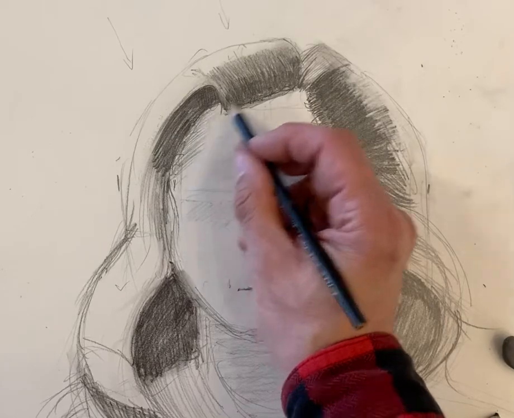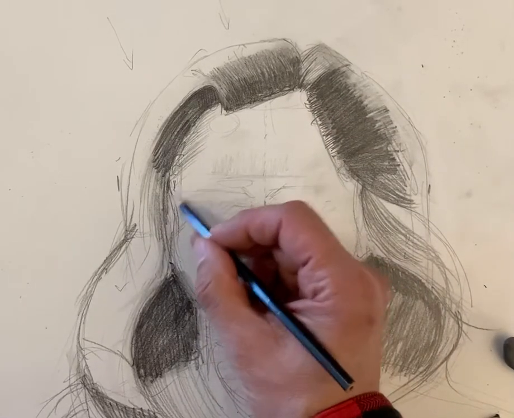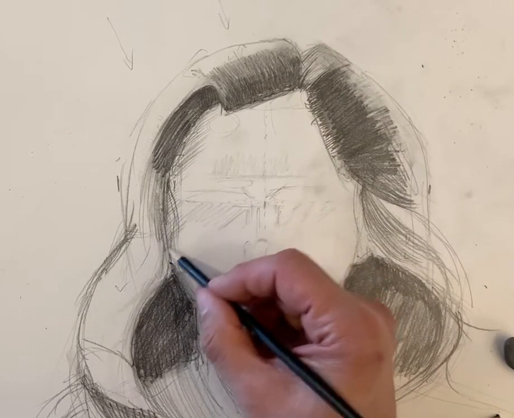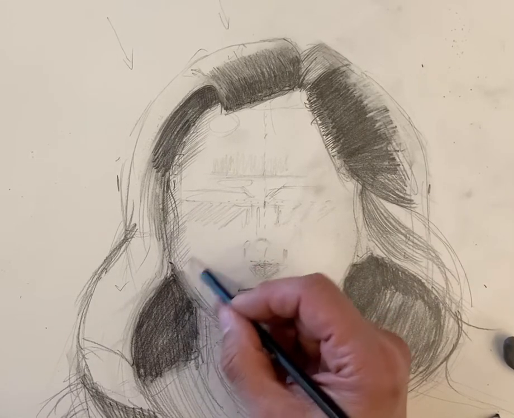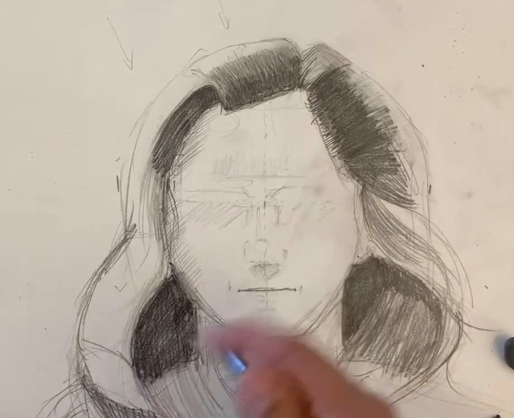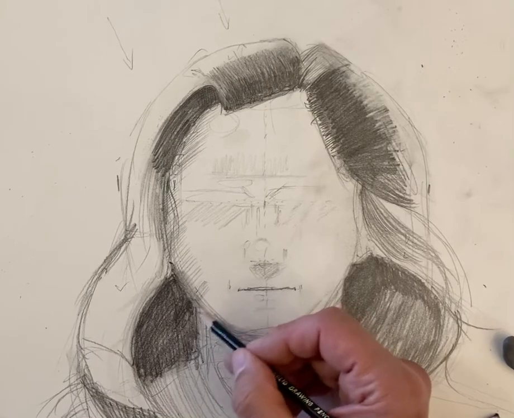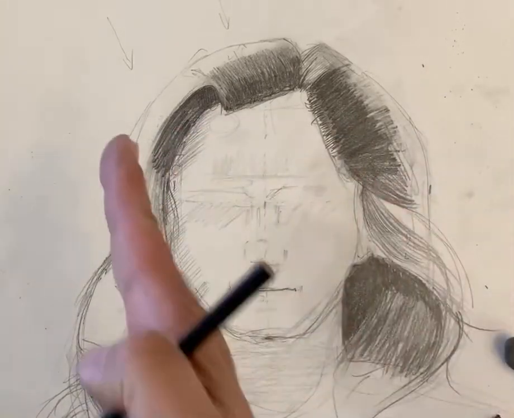So this is back to the HB pencil. I would assume that a lot of this is in shadow. So I'm going to use the HB around the side of her head. Not to the front though, just the side. Two planes, across and back.